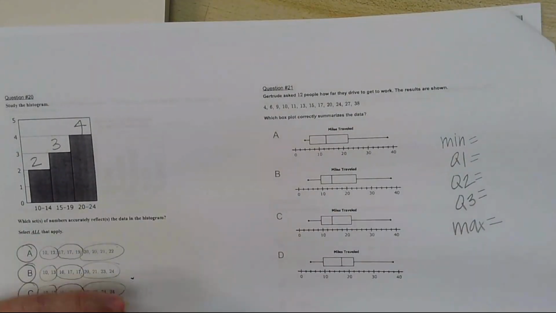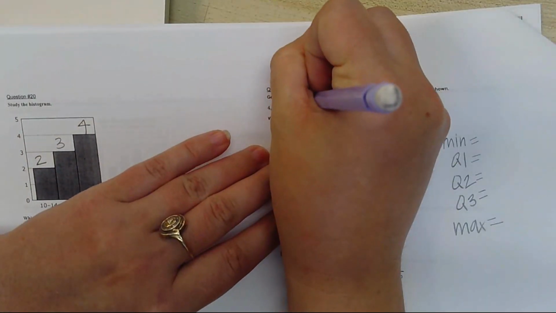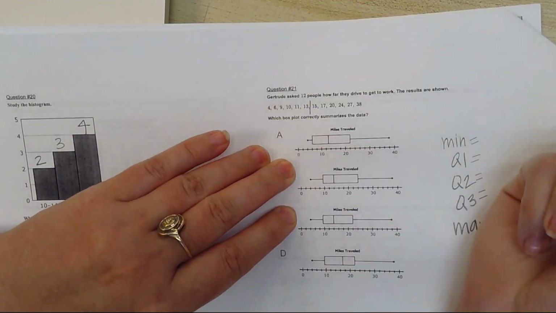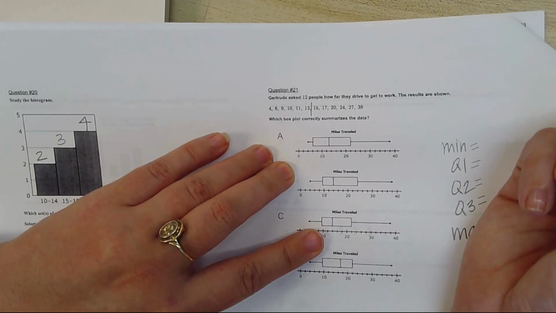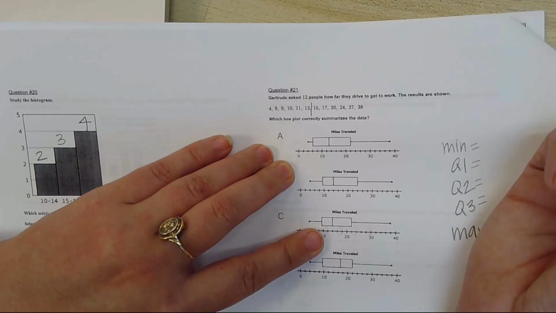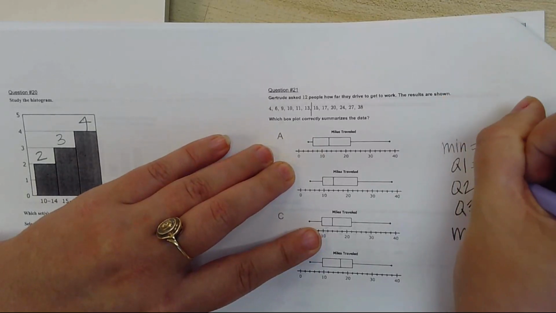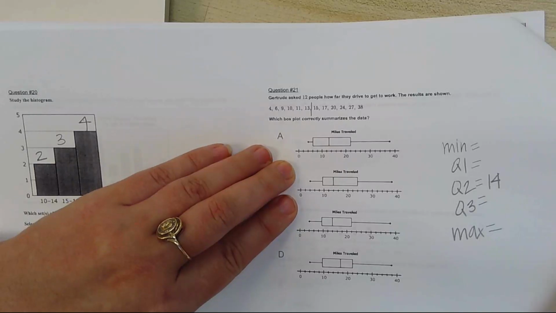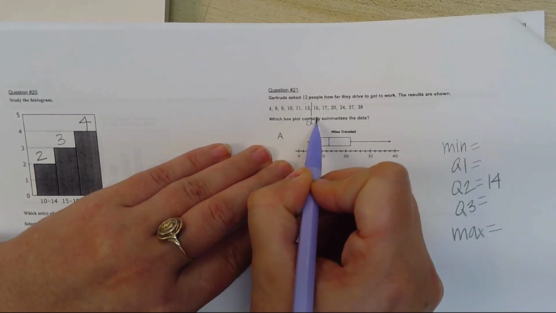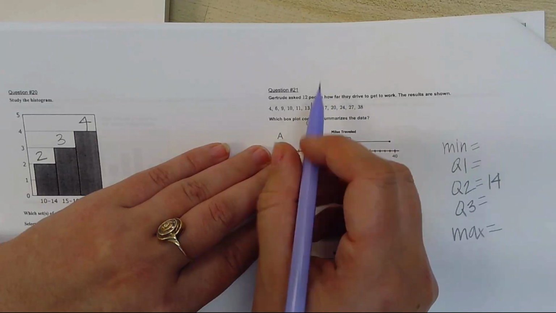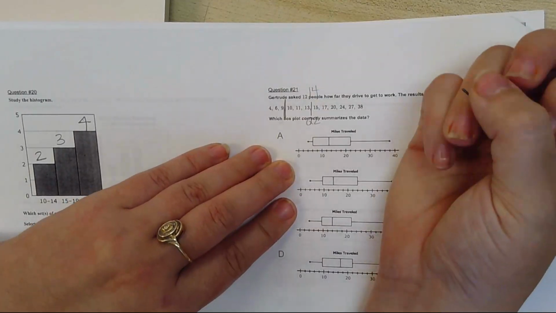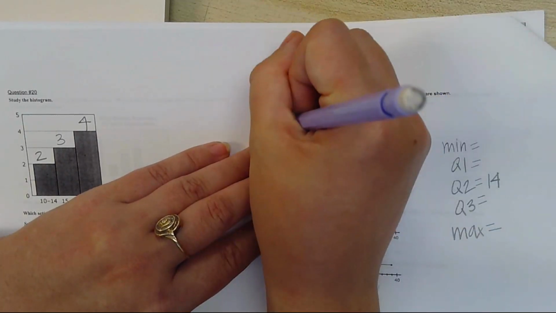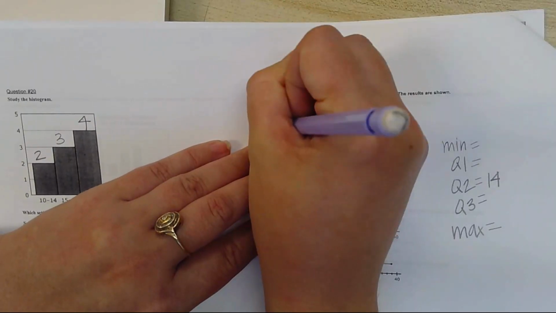Okay. So looking here, my Q2 is going to be in between what two numbers? 11 and 12. So what's my Q2 going to be? 14. That's all right. Now that I know my Q2 is in between 13 and 15, so it's 14. My Q1 is going to be in between 9 and 10. 9.5. It'll be 9.5, and that's Q1.